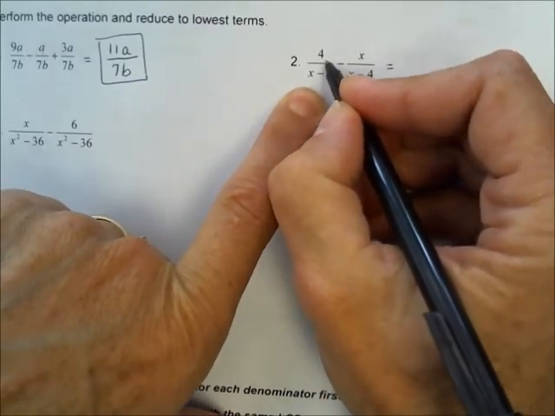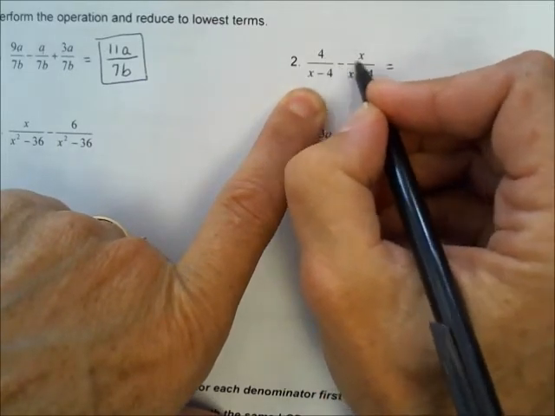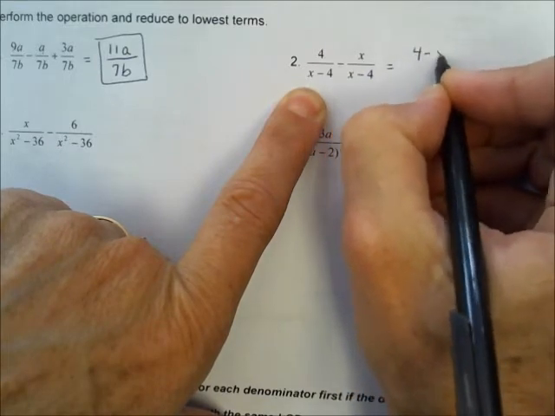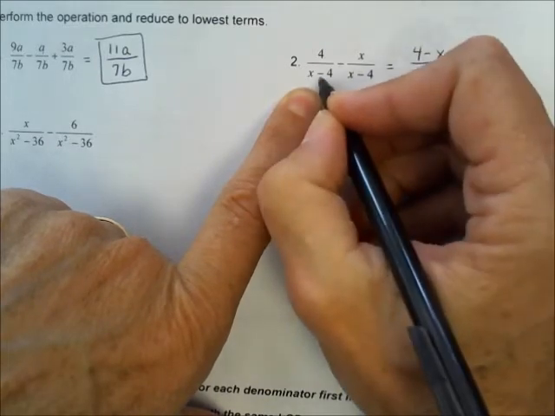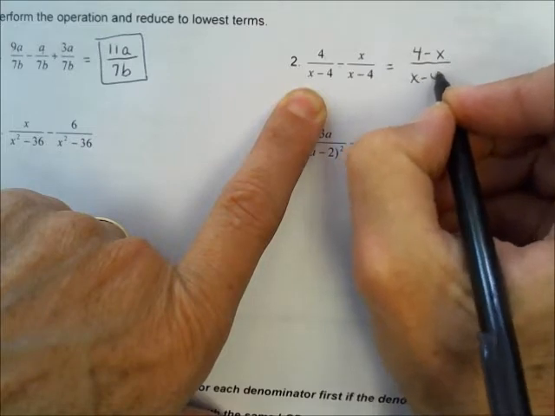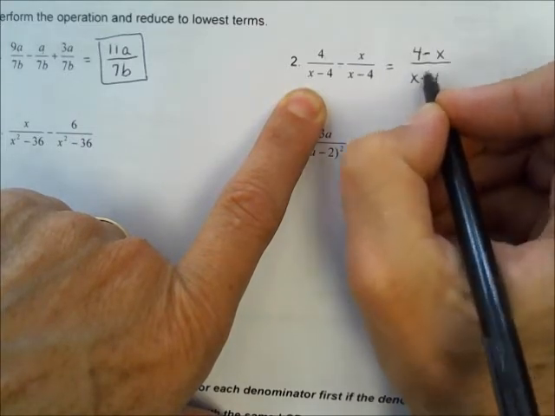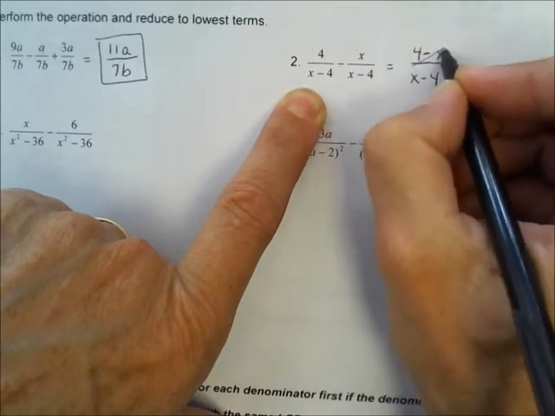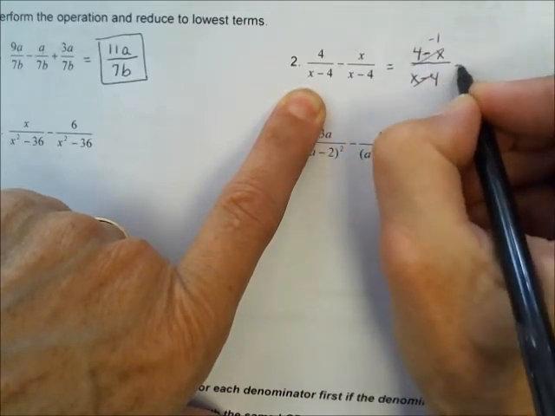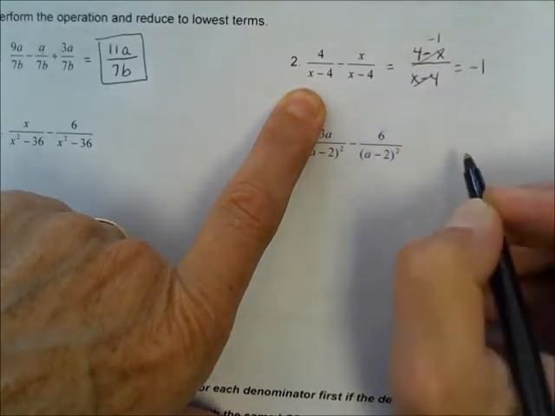The next one, we have x minus 4 in both fractions. So all we have to do is say 4 minus x in the numerator. Can't combine those, they're not like terms. And in the denominator, we have x minus 4. And if you remember, if you have both of them being subtraction and they're in the reverse order, then they can cancel out to a -1. So the answer to this one is just -1.